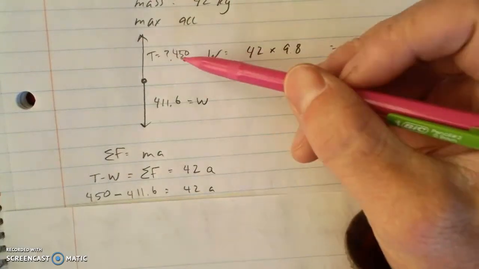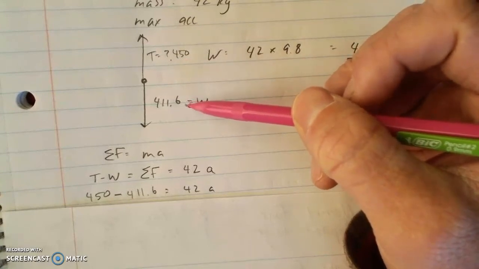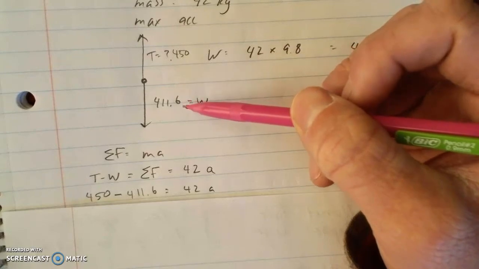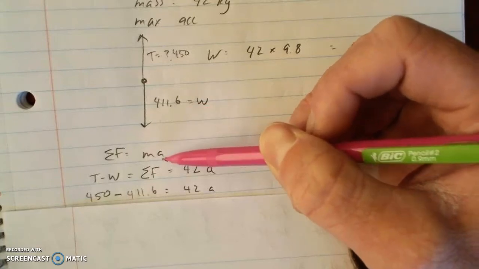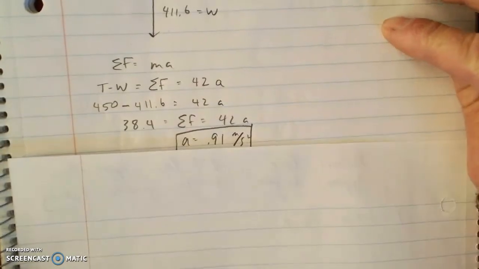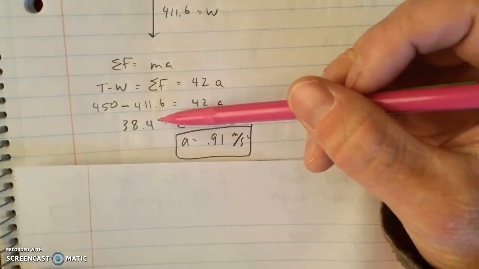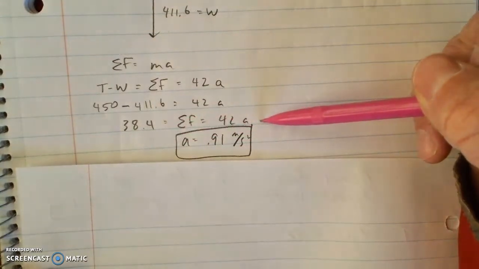So the tension up here is going to be 450 newtons. The weight is going to be 411.6. And basically the difference between those two is going to tell us what the net force could possibly be here. And then we'll set that net force equal to the mass times the acceleration. We know the mass, and we'll solve for the acceleration. So the net force in this case is 38.4 newtons, and that's up. And we set that equal to 42a.